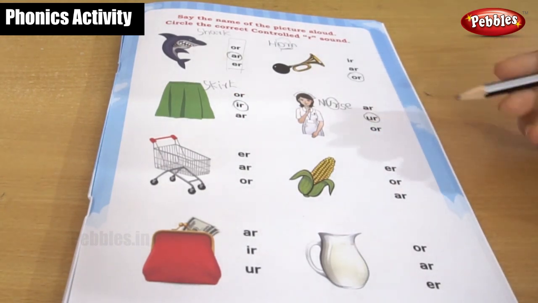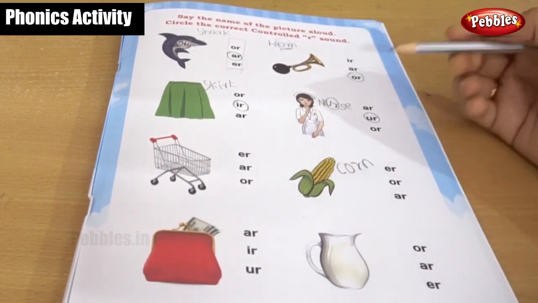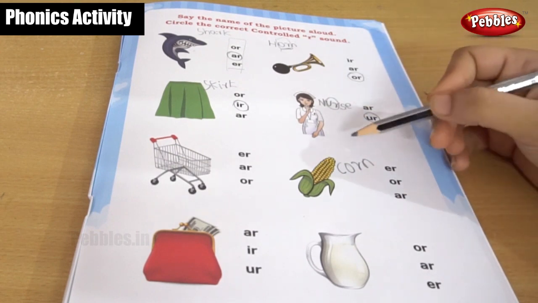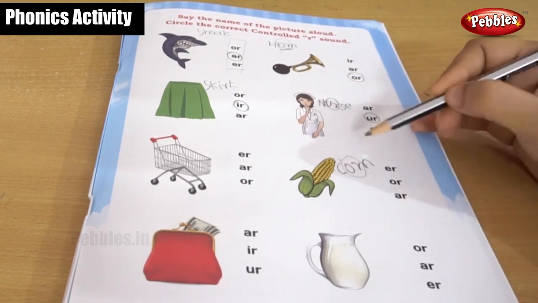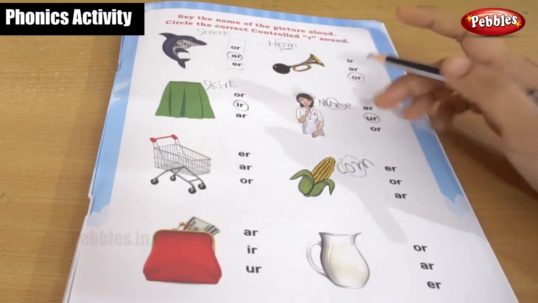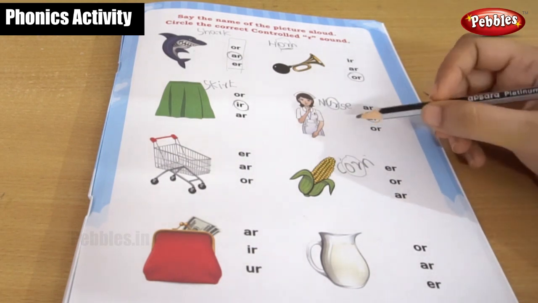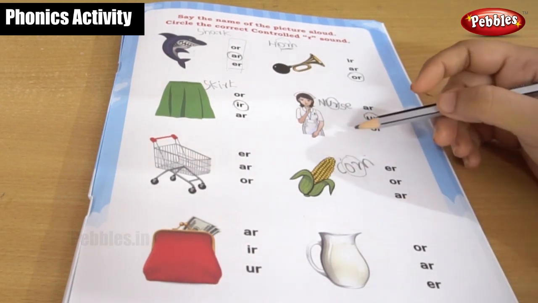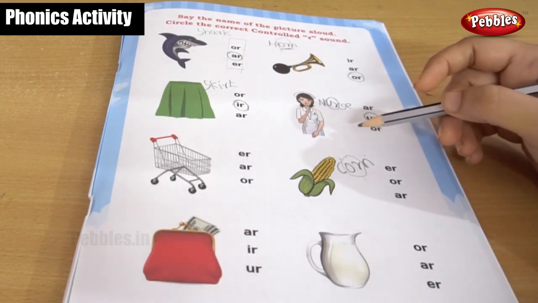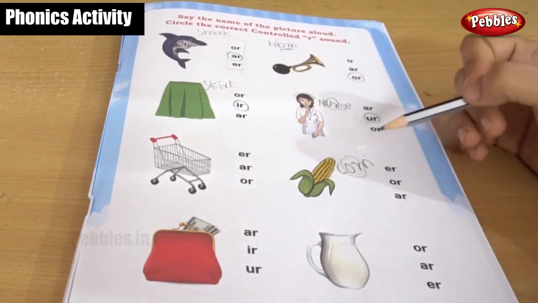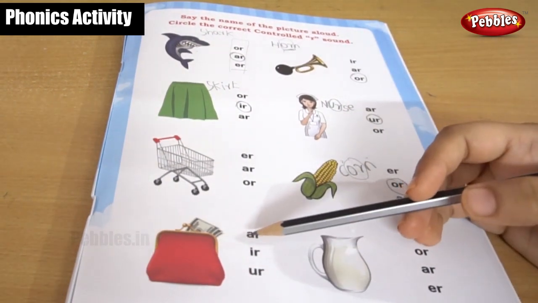This is corn. C-O-R-N. Corn. Okay, I have told you already, when you have an O-R, you have to just pronounce the first letter and the last letter. Corn. The O-R gets silent. Okay children, did you understand? If you have an O-R, you should not pronounce the O-R in corn. You should silence the O-R and pronounce the first letter and the last letter. Corn.